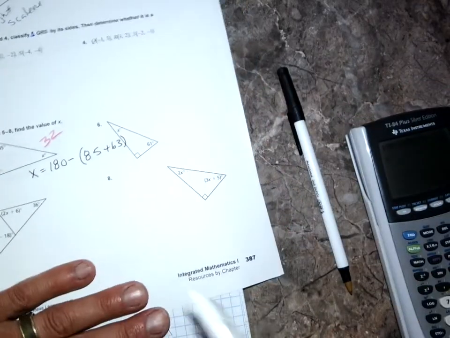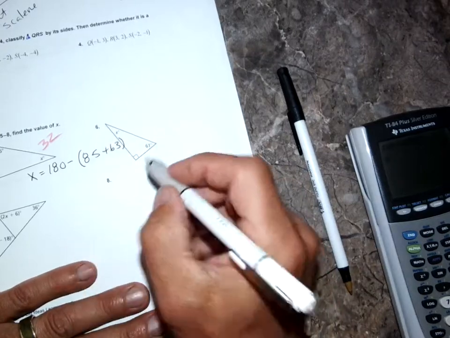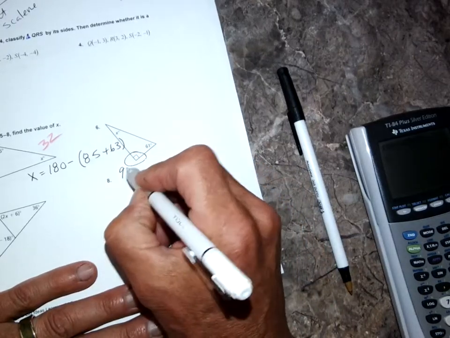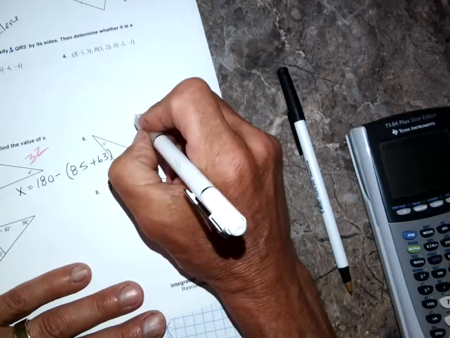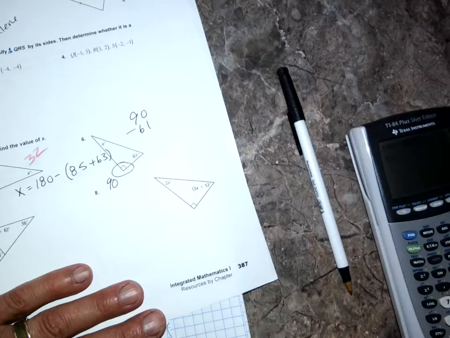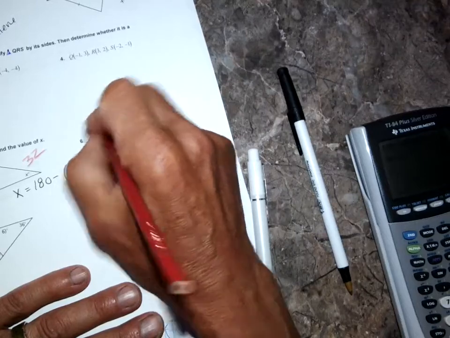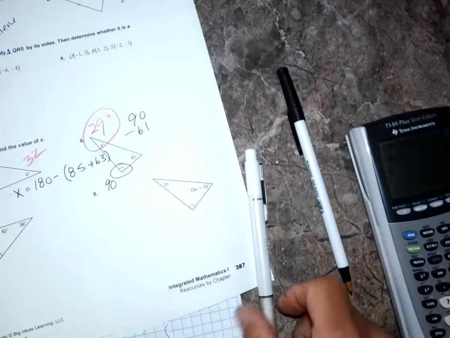Number 6, we'll do this quickly. What am I going to say? These two have to add up to 90. They have to because 90 is already used up here. So I'm just going to go 90 minus 61, and I get 29, right? Easy, okay?